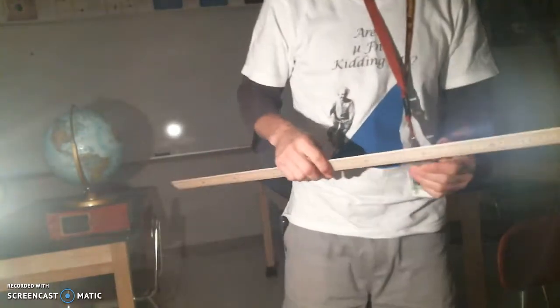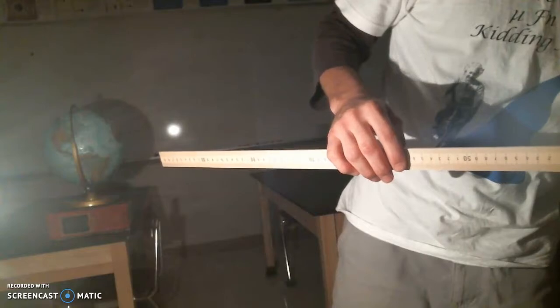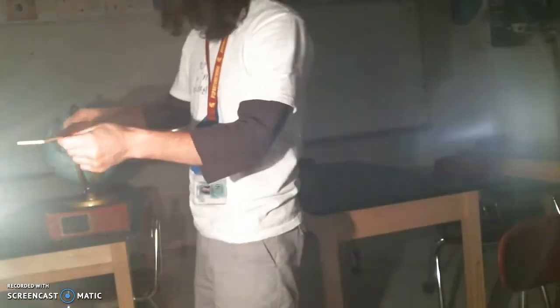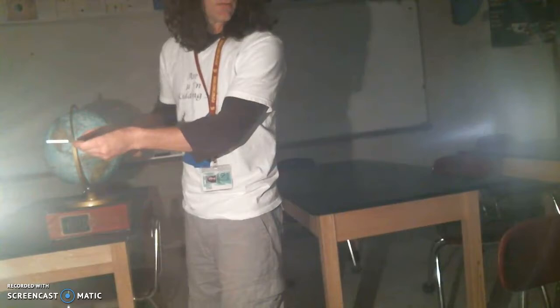Can you tell now that the side of the Earth that is pointing towards the sun here is in line with it right there?